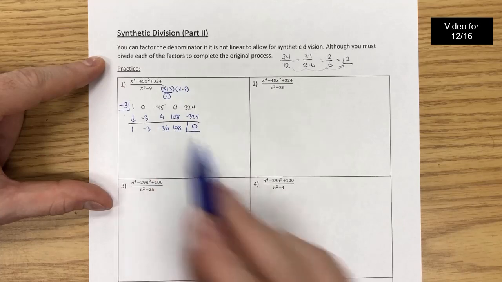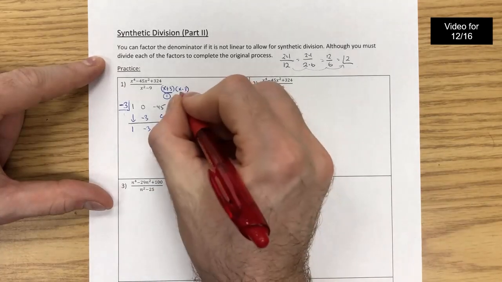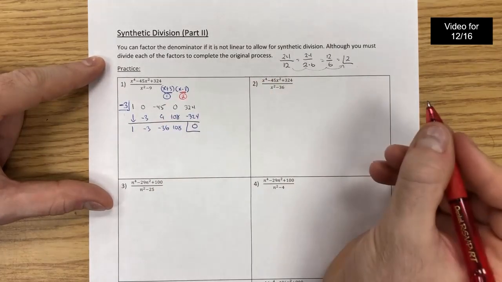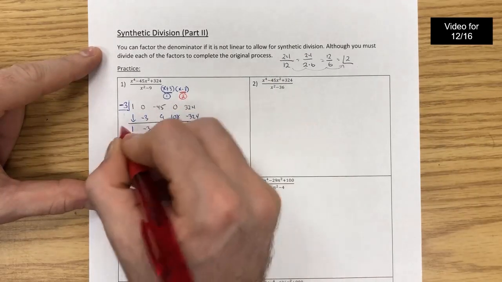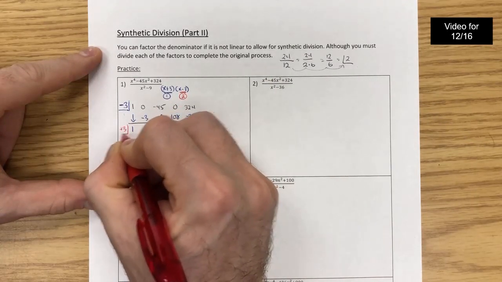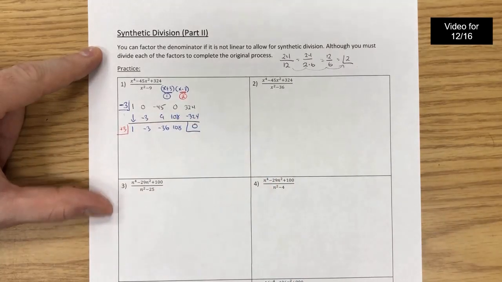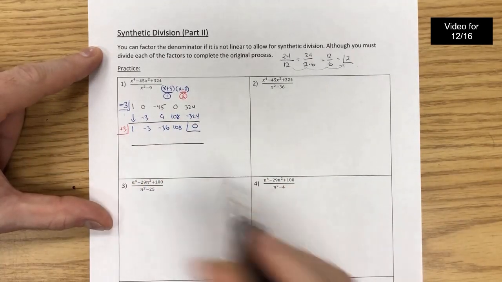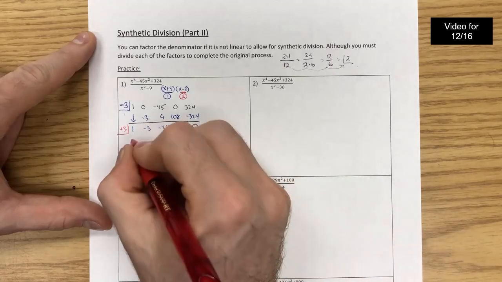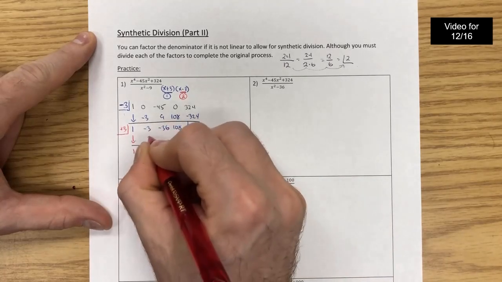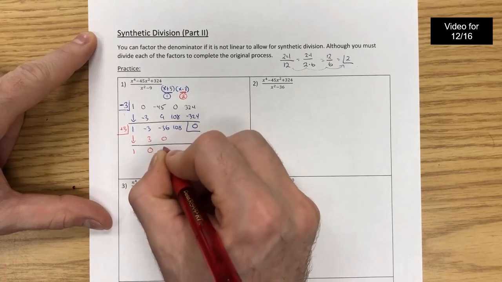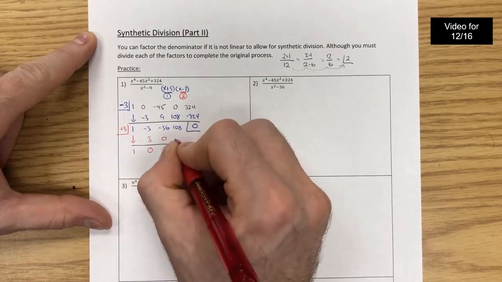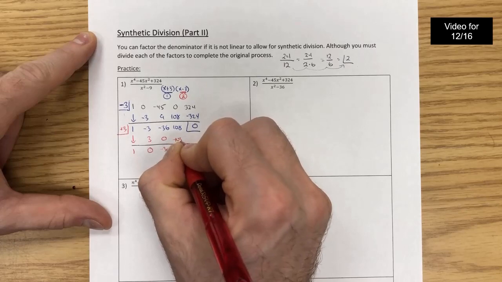Now the cool part is, when I go for my second term, I don't need to change anything. I can just say, okay, set that equal to 0, which would be a positive 3, and I'm ready to go. So let's set this up. 1, combine, multiply, combine, multiply, combine.